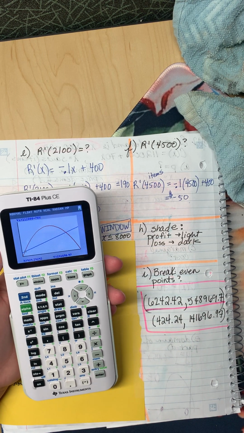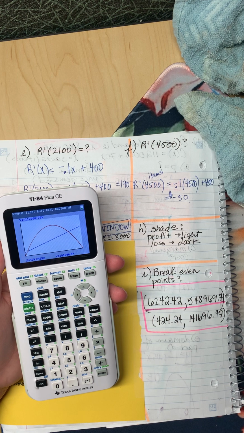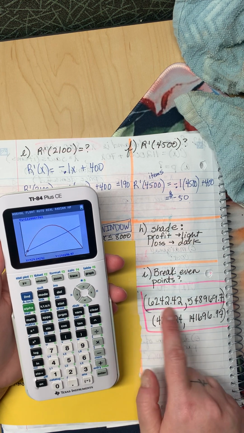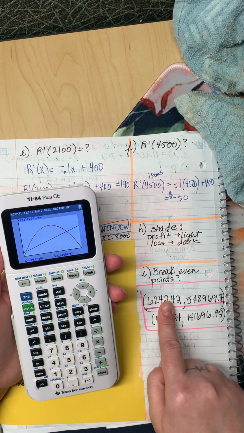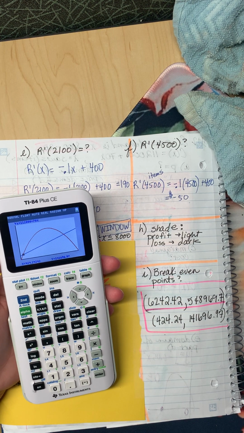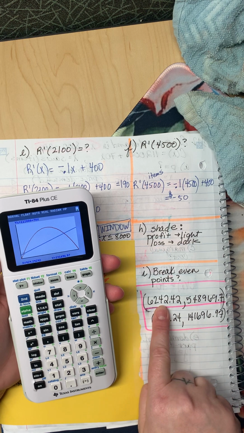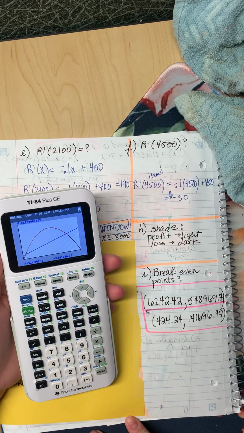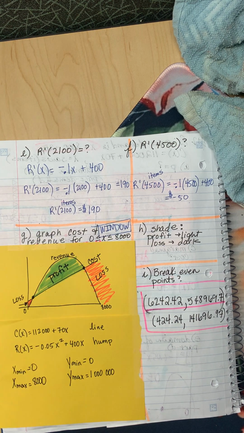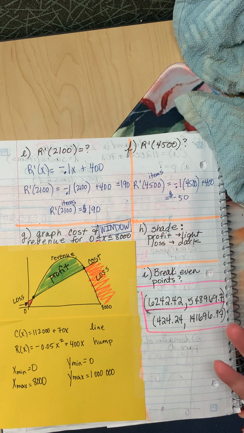As in when we sell this many items, we don't make any profit, and we don't lose any money. So we have a break-even point because no profit happens, no loss happens.